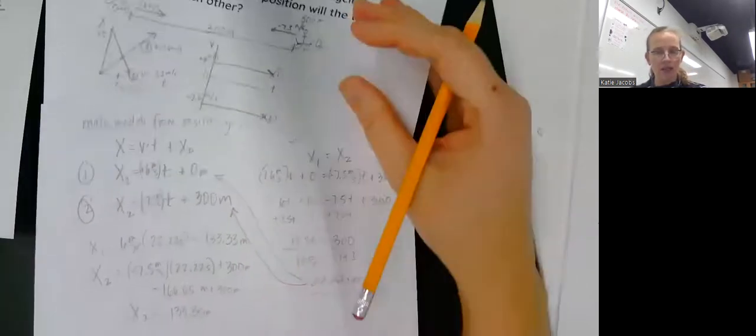It's negative 166.65 meters plus 300 meters. And I'm getting 133.35 meters. They're just slightly different in that last digit because of rounding of the time. So either of these answers is acceptable. Go ahead and box this one in. This is the position where they cross each other. It's your final answer.